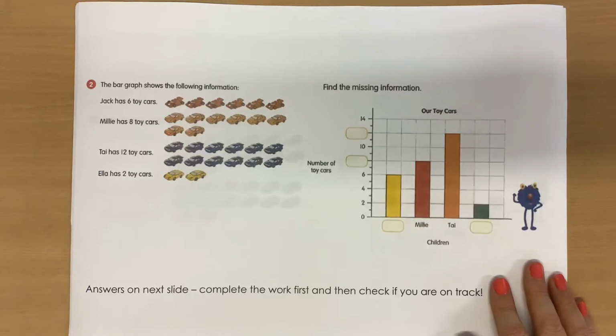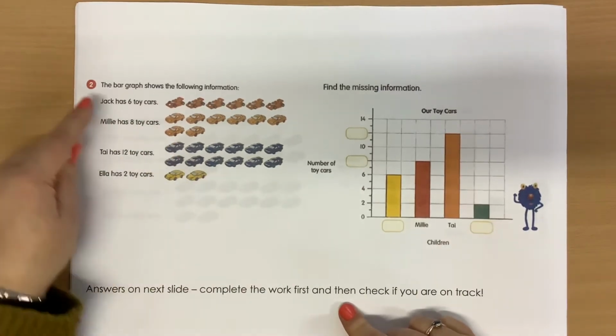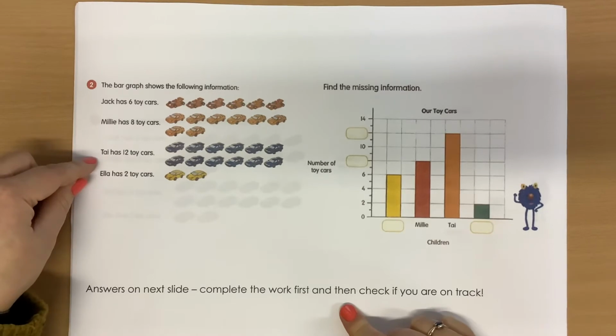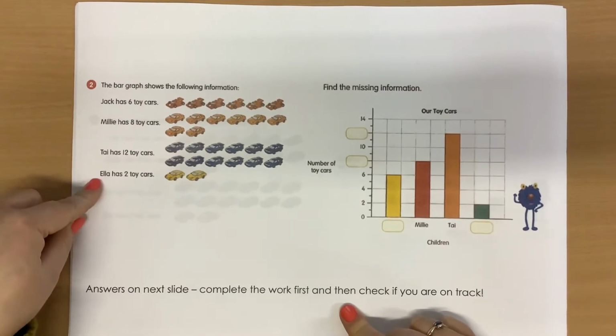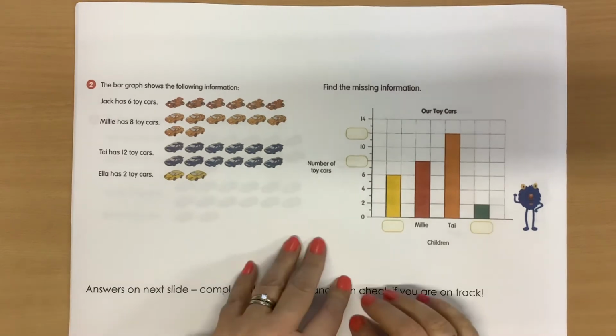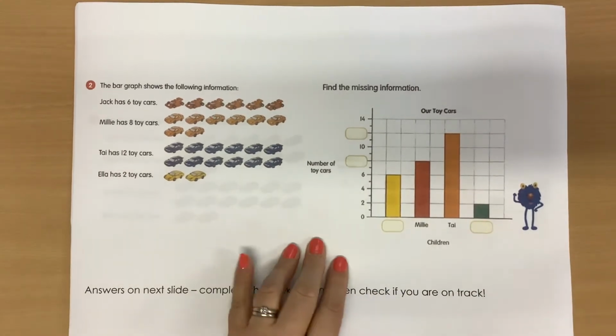So let's have a look at another bar graph. So this bar graph shows the following information. Jack has 6 toy cars, Millie has 8 toy cars, Ty has 12 toy cars, and Ella has 2 toy cars. Some of the information is missing. So pause the video and have a go at filling out this missing information, and we'll go through the answers in a second.